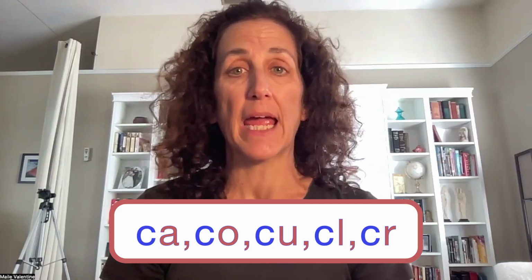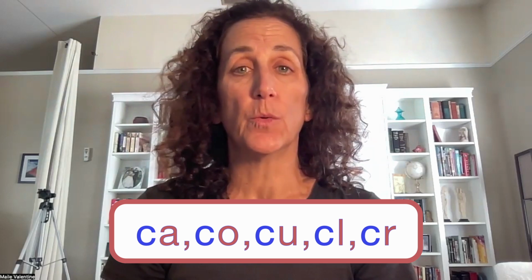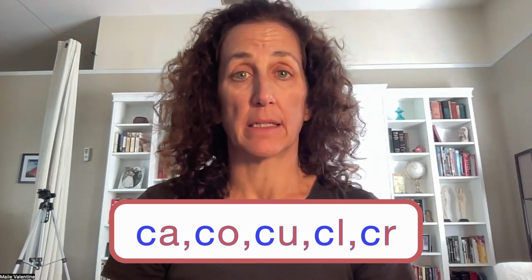The letter C makes a hard sound when it is followed by an A, O, U, or a consonant. To make a hard C sound, put the back of your tongue on the roof of your mouth and blow out a little air. Ka, ka, ka.